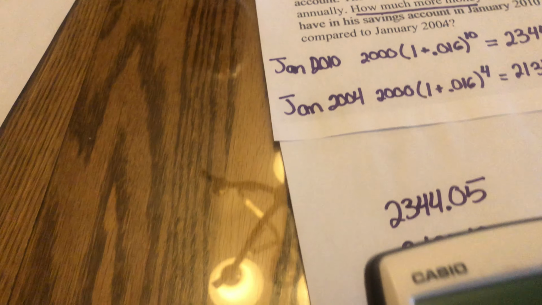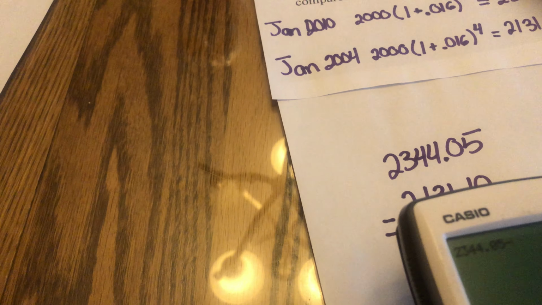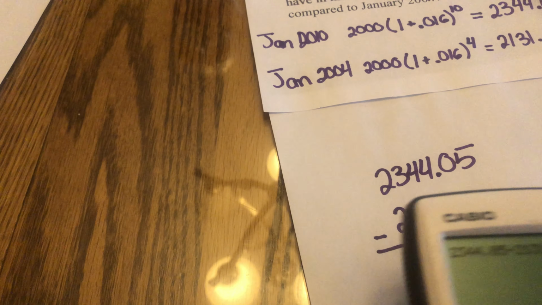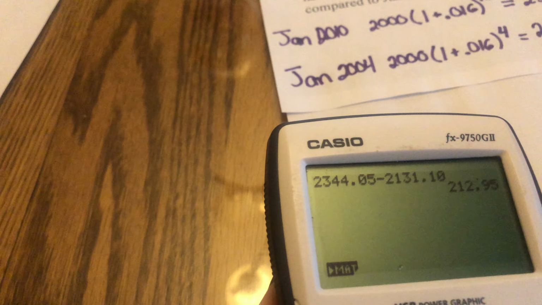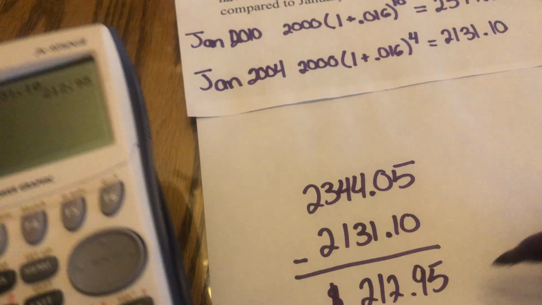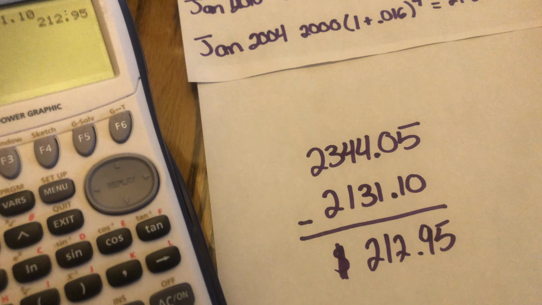I'm just going to quickly type that in my calculator, and therefore he has $212.95 more in 2010 compared to 2004.